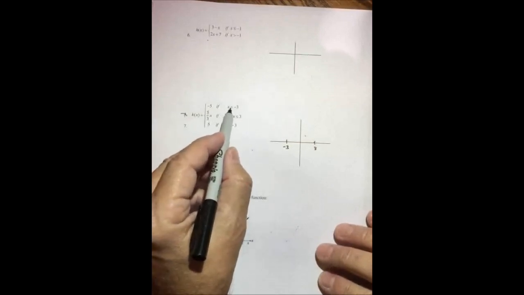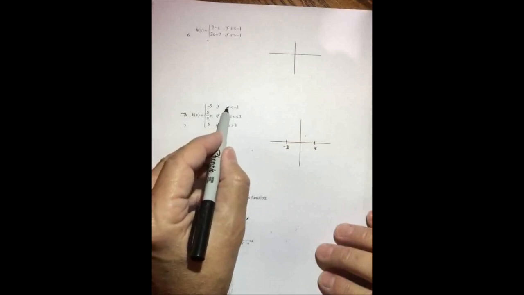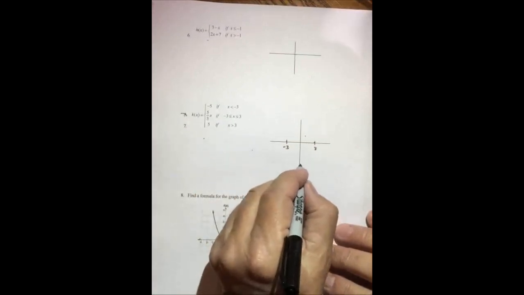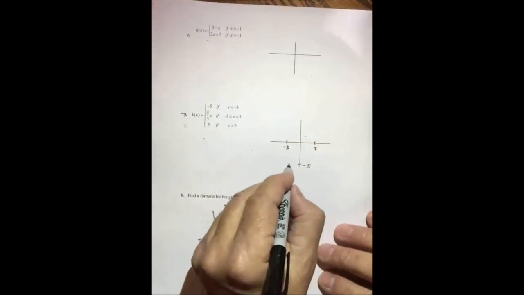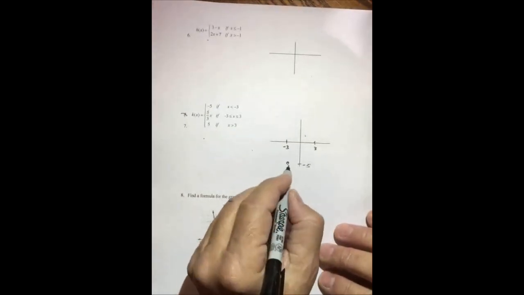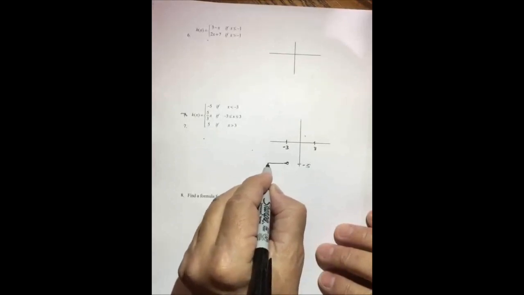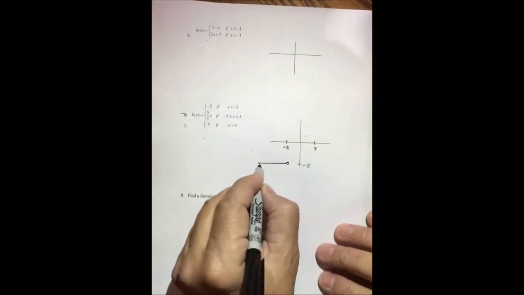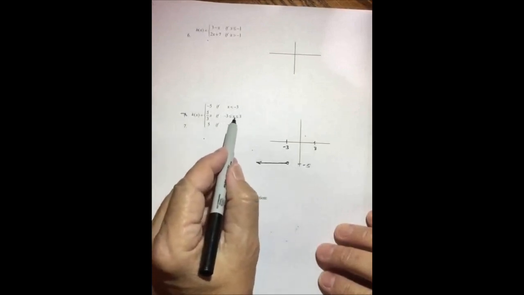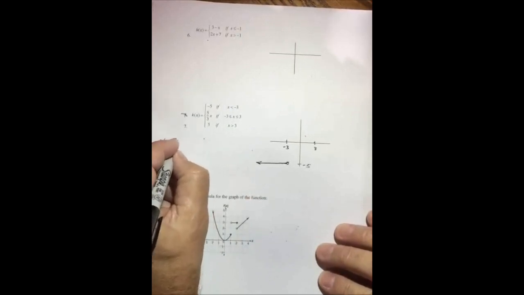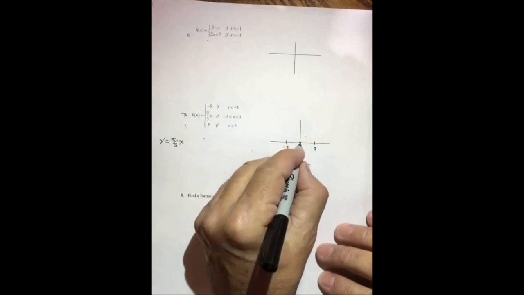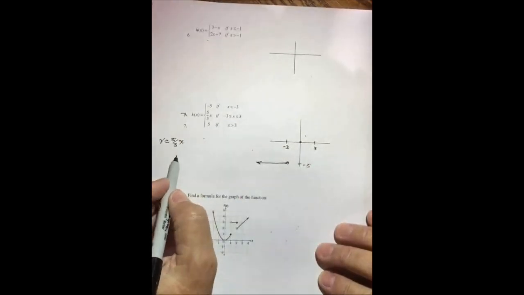If x is less than -3, then we have y equals -5. We'll call this y equals -5. There is no equals in this, so we draw a little circle. And then remember, y equals a constant, it's a horizontal line. Now what's happening between 3 and -3? Well, then this branch is y equals 5 over 3x. Notice that it passes through the origin because when x is 0, y is 0.